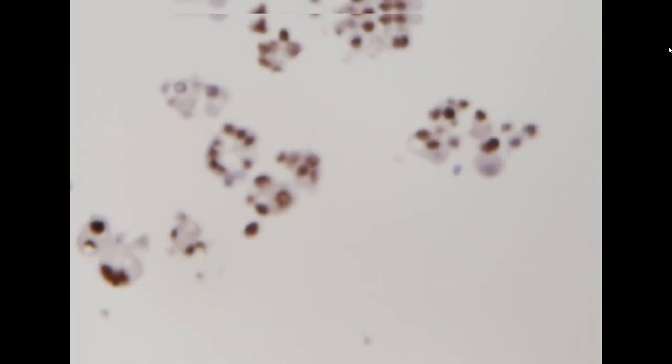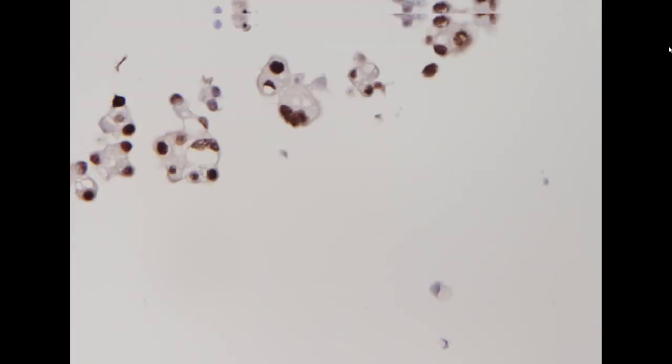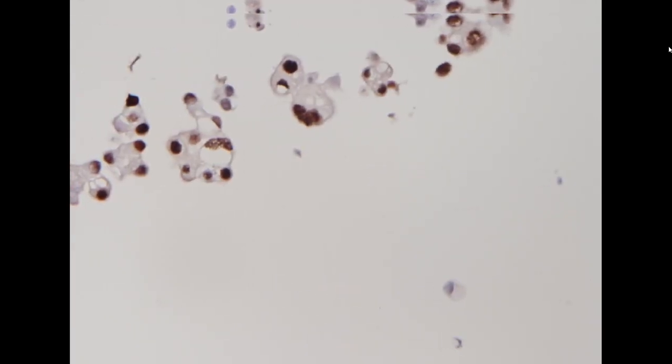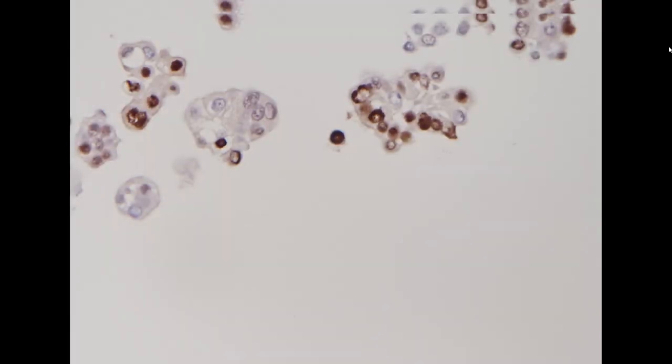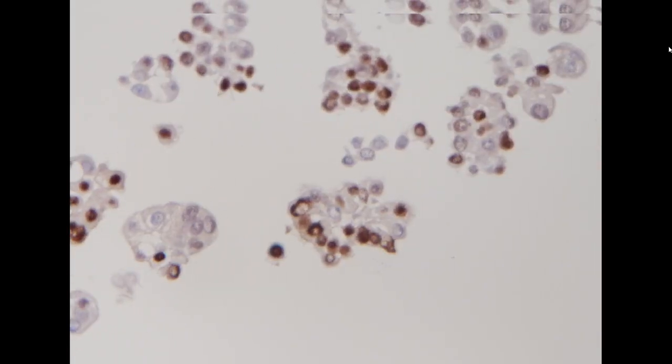So this is ER. We can see it does show strong positive nuclear staining in around 90% of the cells. So this is considered positive for ER. For the PR, also strong nuclear staining, a little bit fewer cells compared to the ER, but this is still positive.